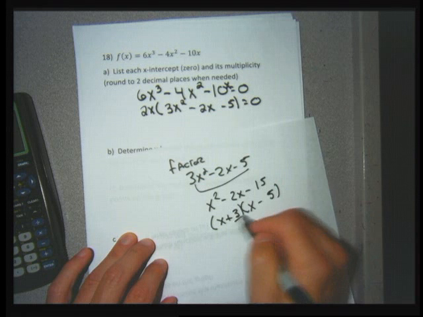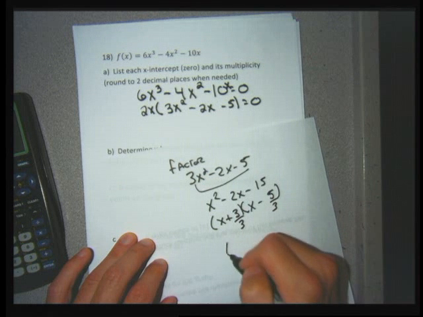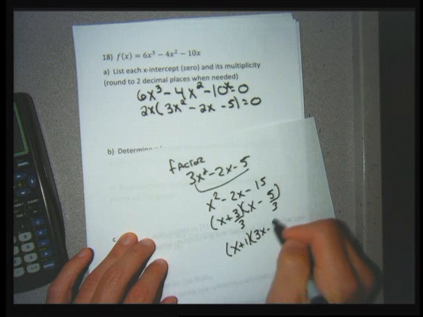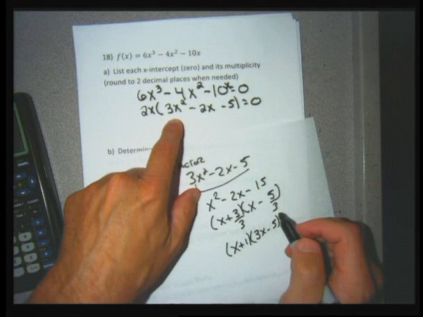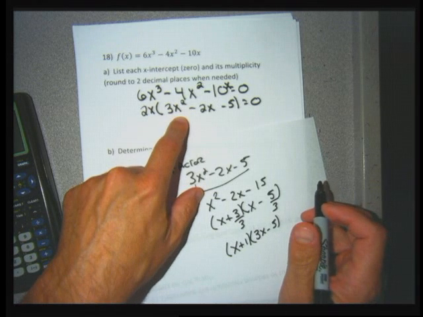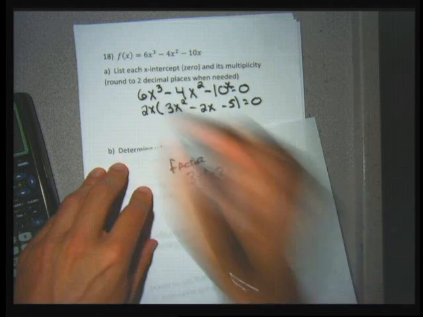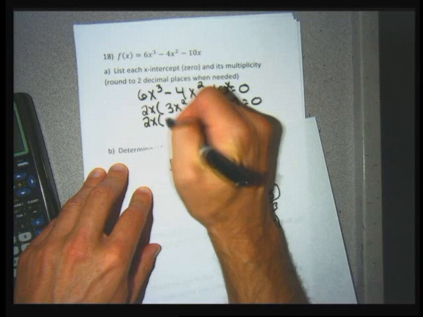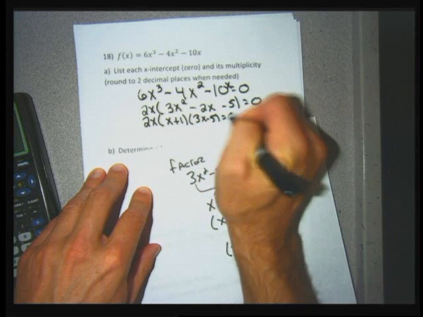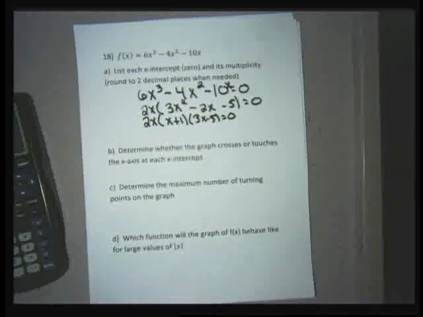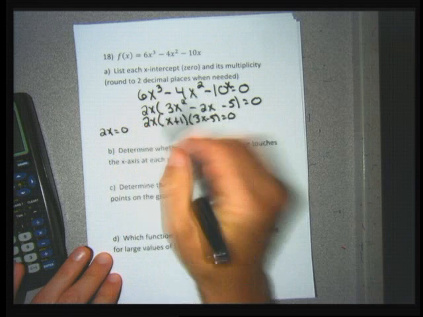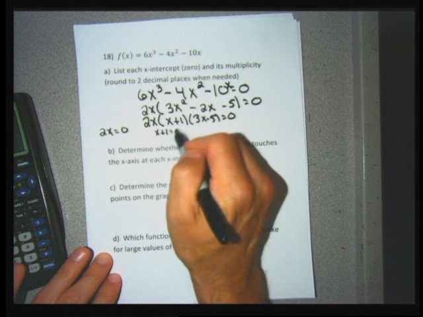I started off multiplying by 3. I'm going to divide by 3. First 3 divides out and I get x plus 1. Second 3, I bring the 3 up and get 3x minus 5. So this 3x squared minus 2x minus 5, I needed to factor it. I could factor it in my head. We haven't factored using bottoms up for a while, so that's how that's going to factor. So I'm going to change this to 2x times (x plus 1) times (3x minus 5) equal to 0. All the multiplicities are going to be odd because none of the factors have exponents. So I'm going to find my x-intercepts by taking each of the factors, setting them equal to 0.